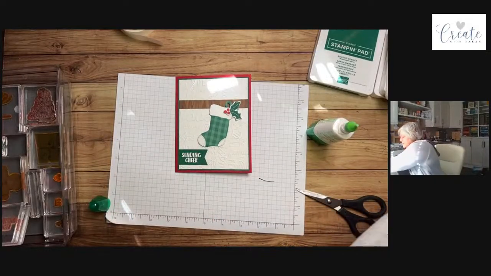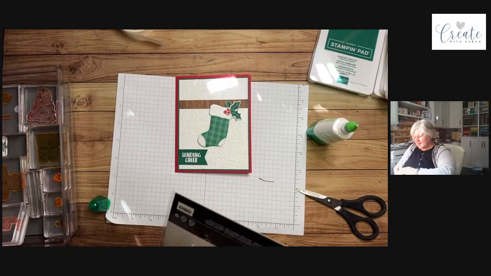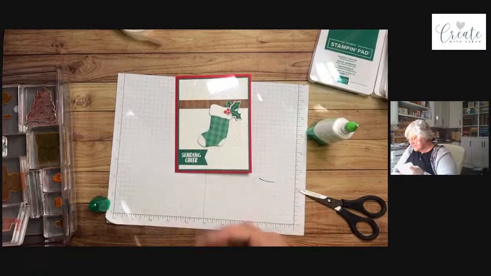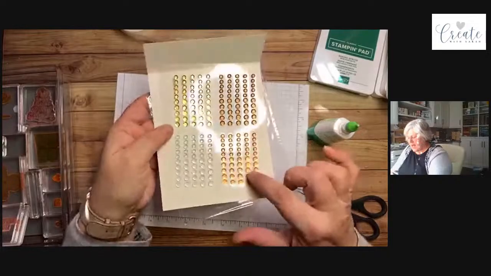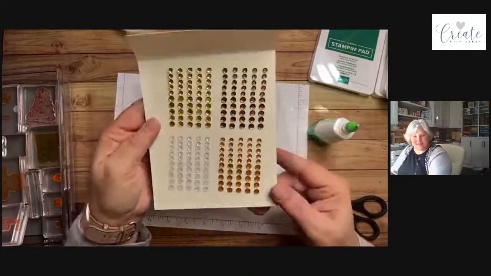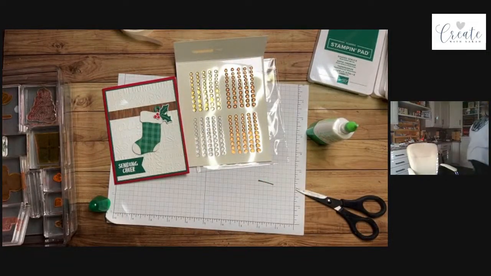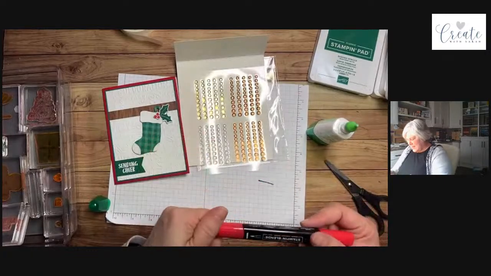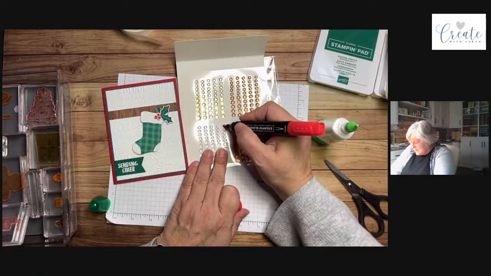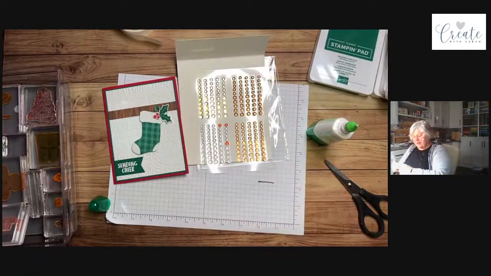Now, I think we should add a little bit of bling to this. I wasn't planning this ahead of time, so I'm going to have to, oh, I do have some red. I'm going to get a red blend. These neutral colored sequins have gold, bronze, copper, and white. And I'm going to take a Stampin' Blend. This isn't real red, but it's Poppy Parade, so it'll work okay. And I'm just going to color in a couple of these so that I can add them to my card.